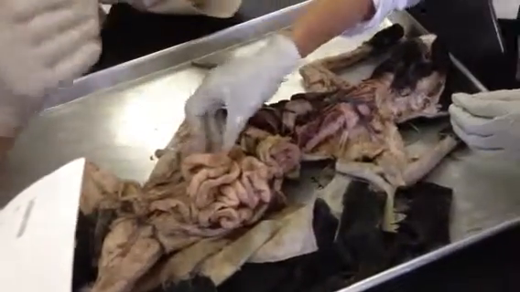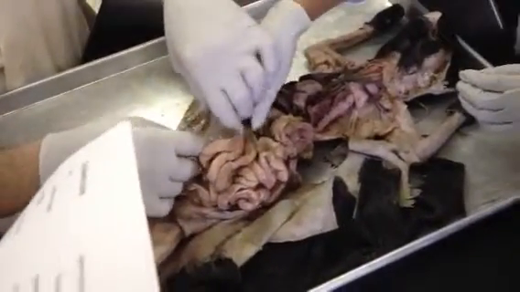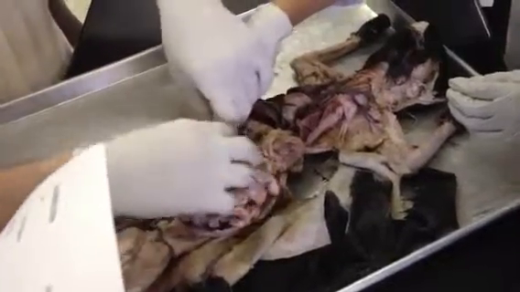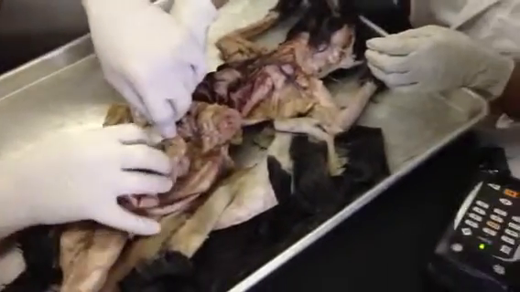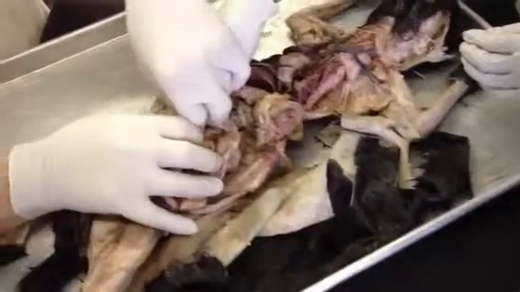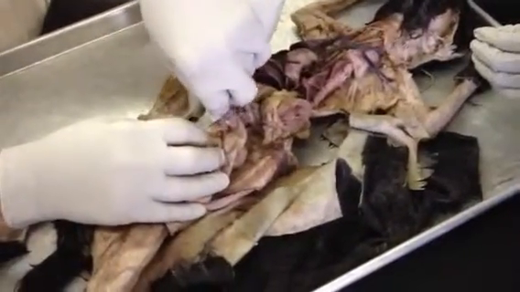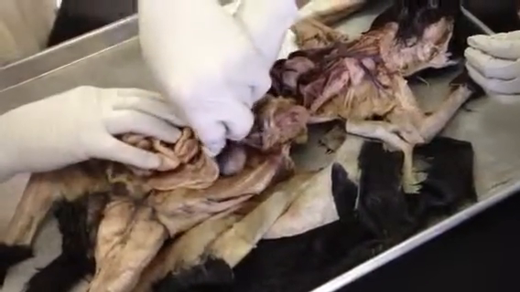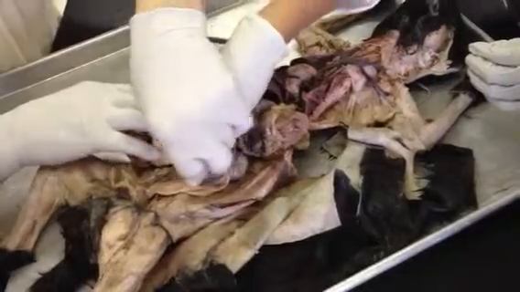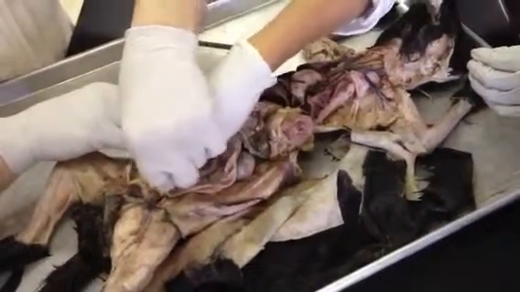Then we have the rest of the large intestine, and it runs, let me trace your finger along it. It's shorter than in a human. It just runs right up, bends around, and heads toward the anus. This part right here is the rectum.